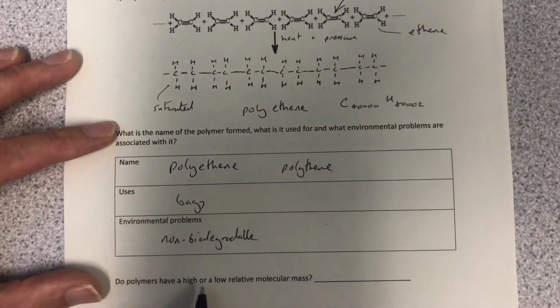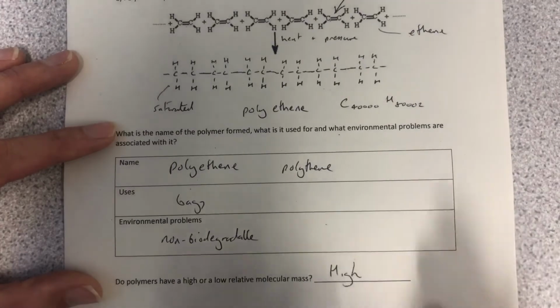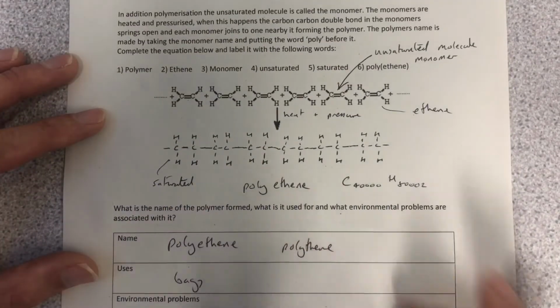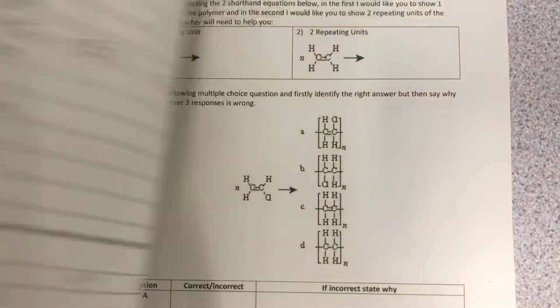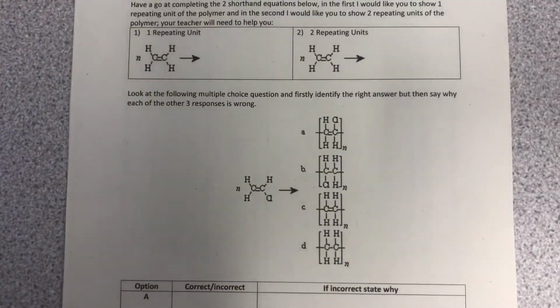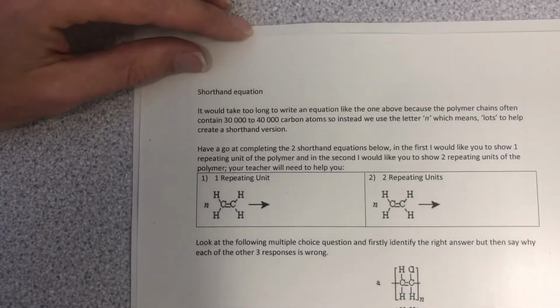Do polymers have high or low relative molecular mass? Well, very high, very high. Because the molecule is so long, 40,000 carbons, that's going to be a very high molecular mass. So as I said, we can't write longhand equations out, we need to do shorthand equations.